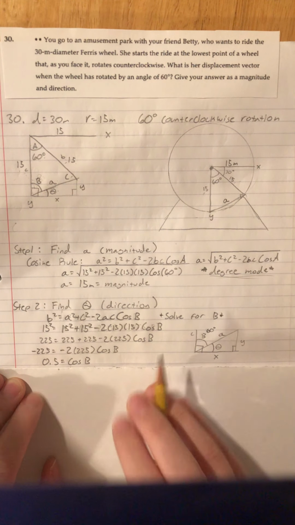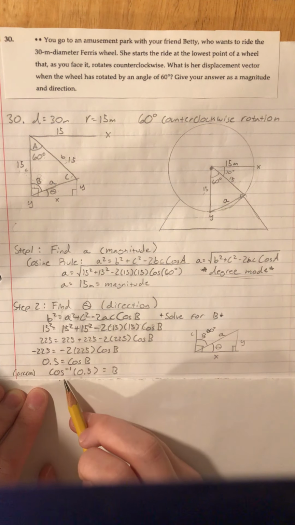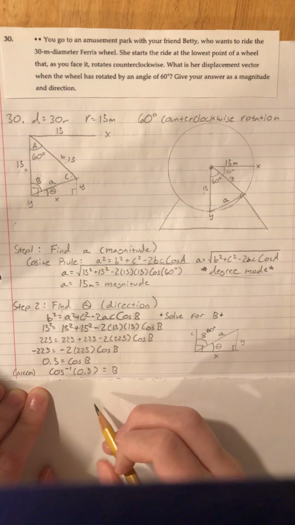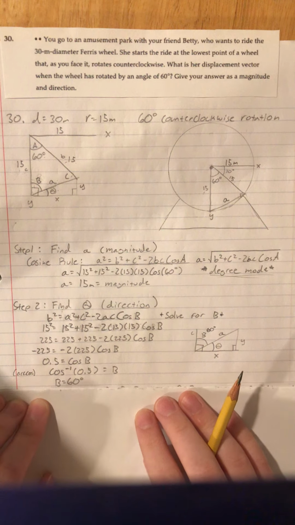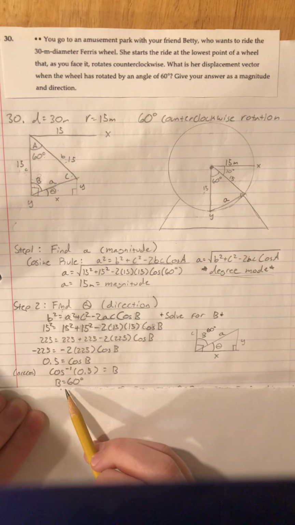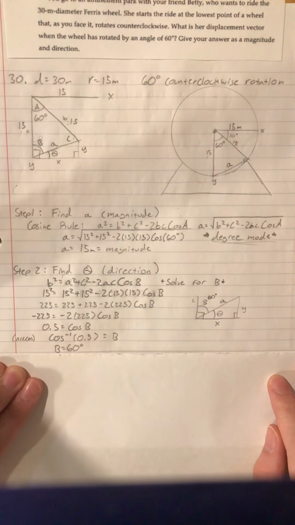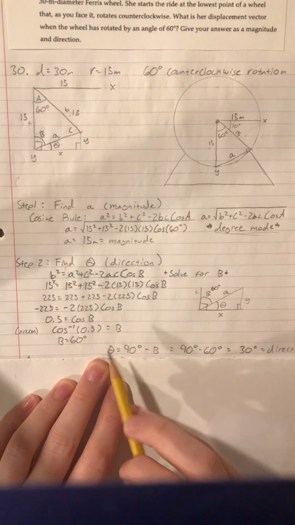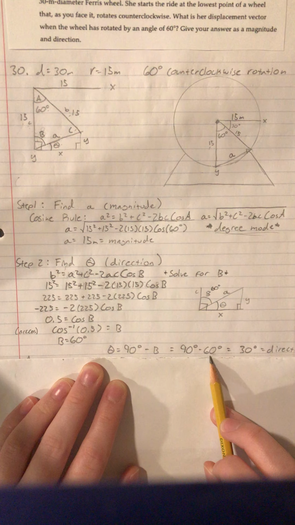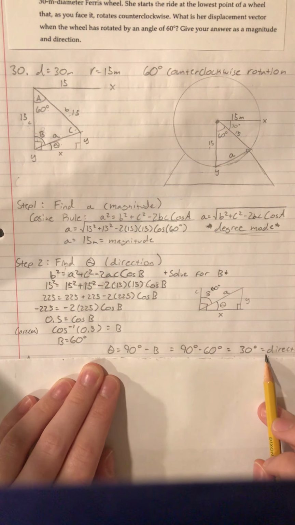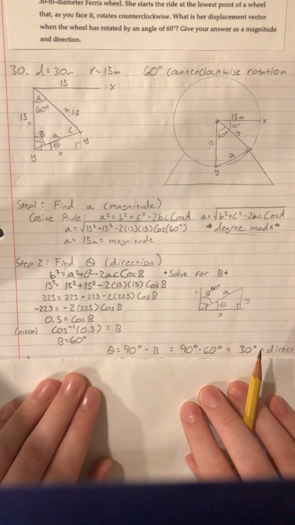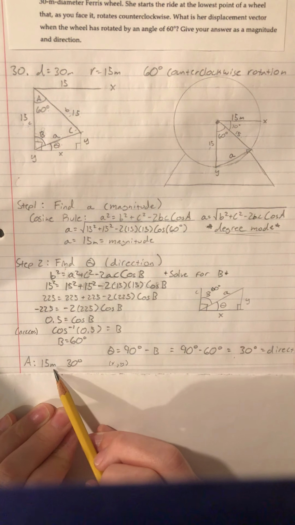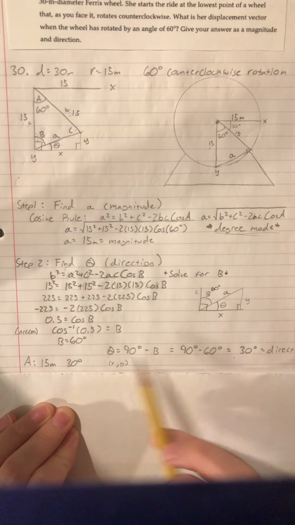And so what we're going to do here is take the arc cosine, or the cosine inverse on your calculator, of 0.5, which is going to equal big B. And we're going to find that big B equals 60 degrees. And now we're going to take 90 degrees minus B. So 90 degrees minus 60 degrees equals 30 degrees, which equals our direction. And so the answer to this question is 15 meters magnitude and 30 degrees direction.